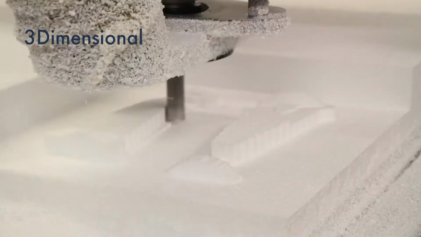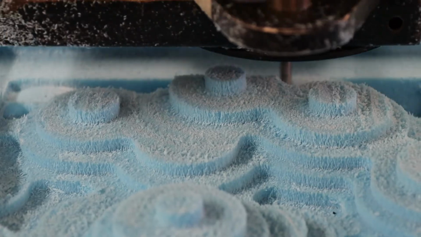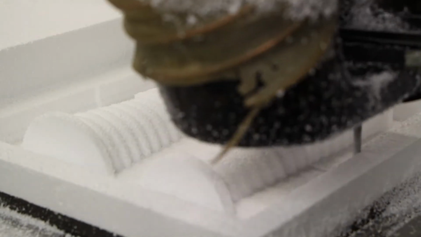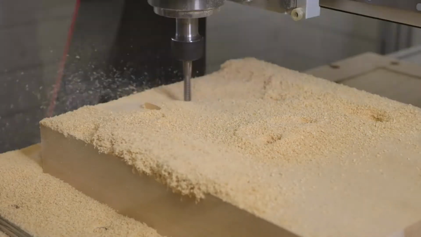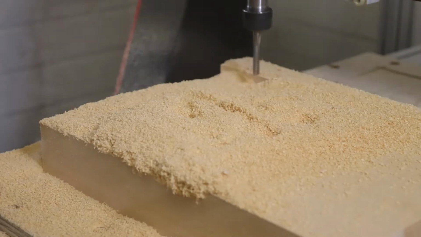Three-dimensional CNC allows you to replicate a 3D model and sculpt complex forms. However, it's much more time-consuming and a little bit more complicated to program than the 2D toolpath. 3D CNCing is often used for object prototypes, molds, and topographies.